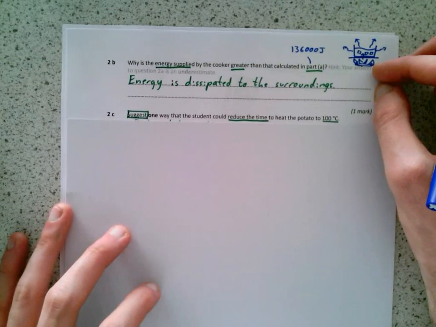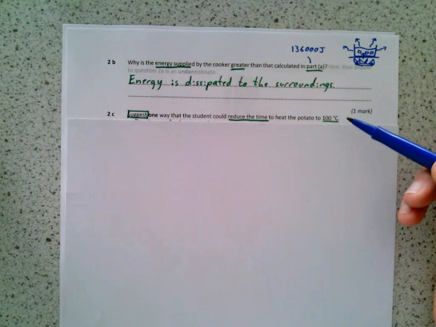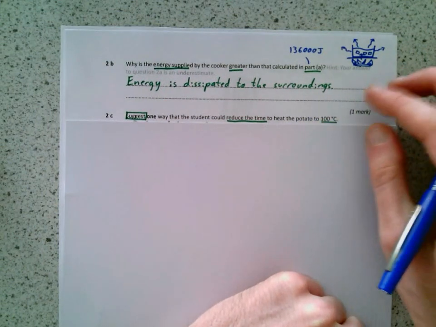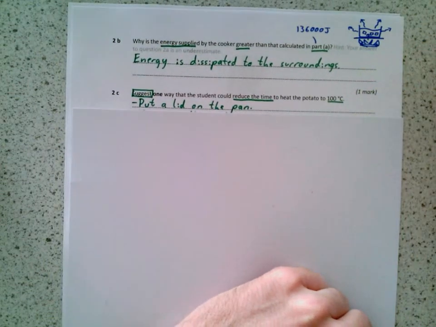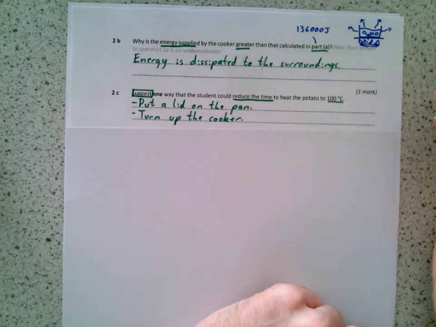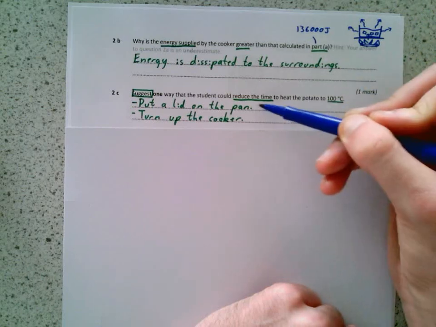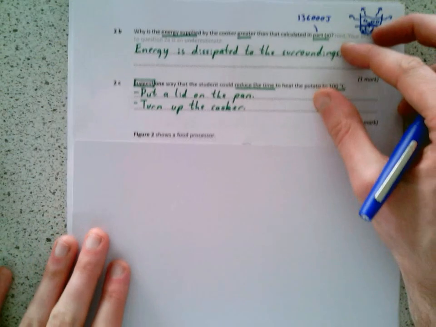1 mark. One way that a student could reduce the time to heat the potato to 100 degrees Celsius. So in simple terms, how could you speed up the time it takes to heat up the water? Well, one thing you could do, you've probably done this at home when you're cooking, is put a lid on the saucepan. Or 2, you could turn up the cooker. Of course, doing it this way is going to waste more energy, more is going to be dissipated to the surroundings. This one would be the better one to do. Save on your energy bills.